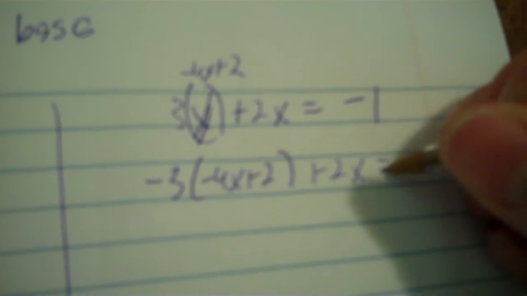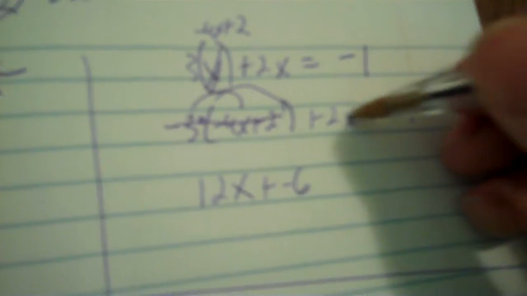The off base is 3y plus 2x. Keep your y first for some reason in this one. So I parenthesize the y, cross it out, and I replace it with negative 4x plus 2. So you have negative 3, and instead of y, we have negative 4x plus 2 now. And then after the parentheses, you have to add 2x and then equals negative 1. So I apply the distributive property. Negative 3 times negative 4 is 12x. Negative 3 times 2 is negative 6. Then I add the 2x and I'm equal to negative 1.